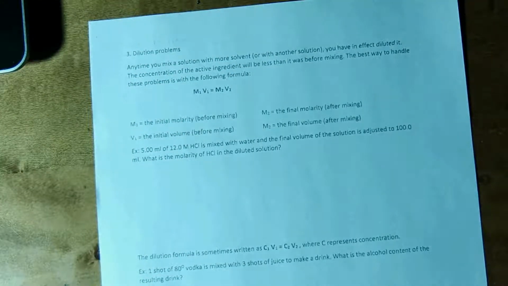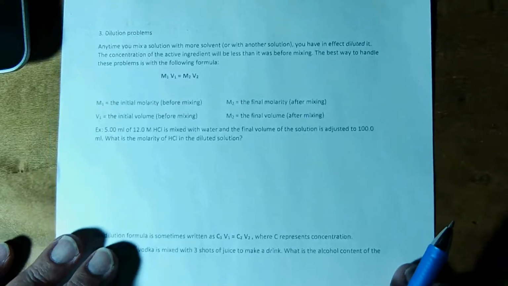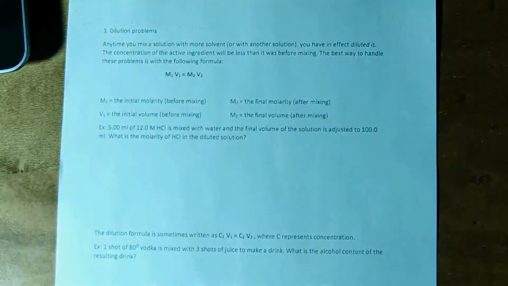Next type of molarity problem to look at would be dilution problems. Quite often in a lab, you're mixing one solution with more solvent, or you're mixing one solution with another one. Either way, when you do that, the concentrations within that solution change.